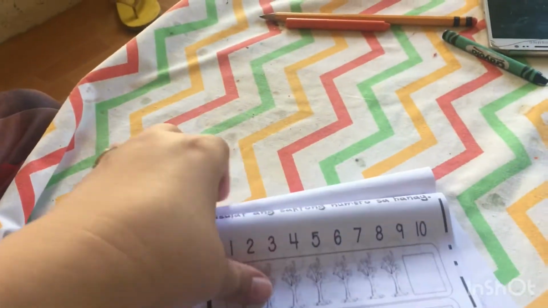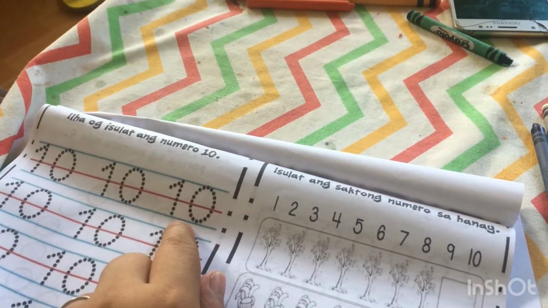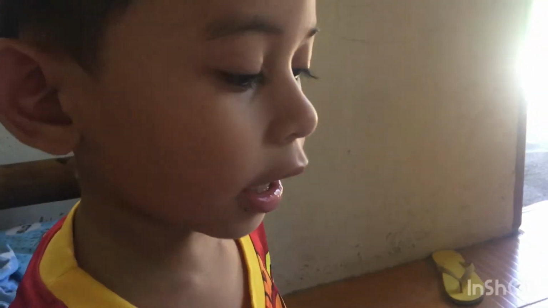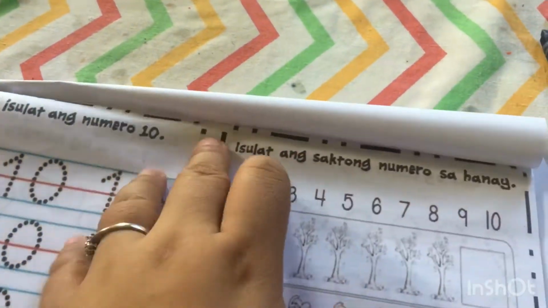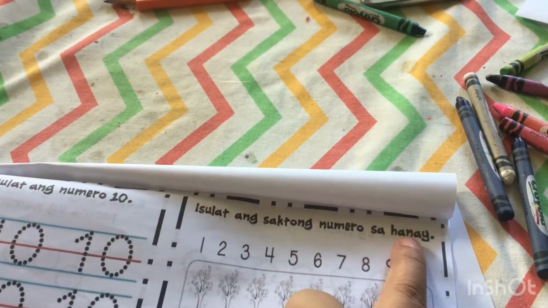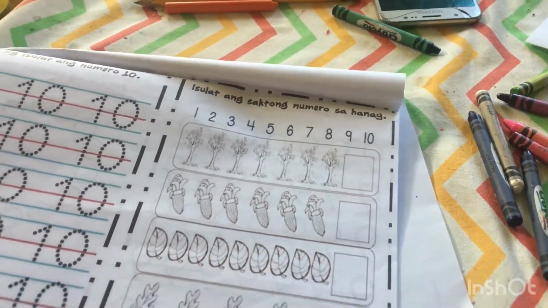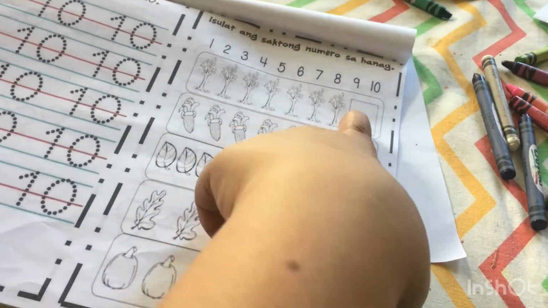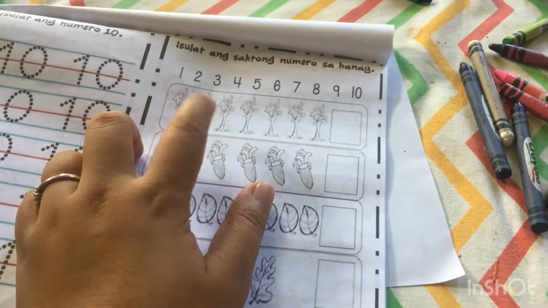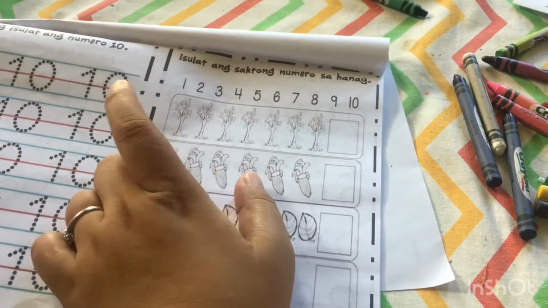Okay, so we're now in number... What number is this? Number 10. Okay. Isulat ang saktong numero sa hanay. So, you're going to write the number if pila ka buo. So, for example, this one.